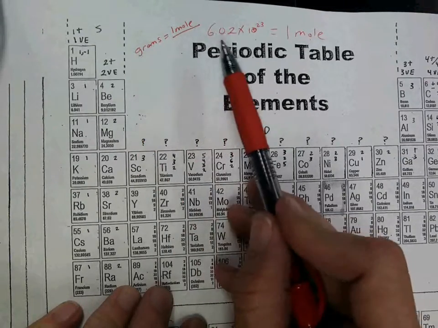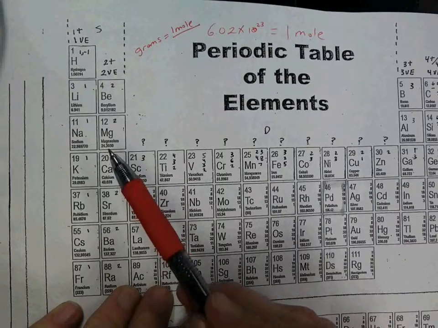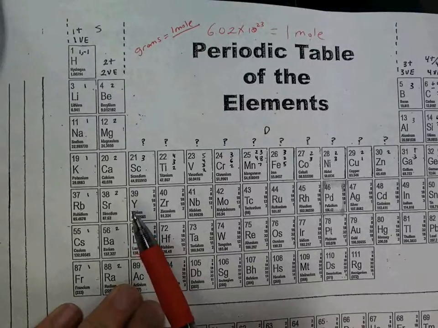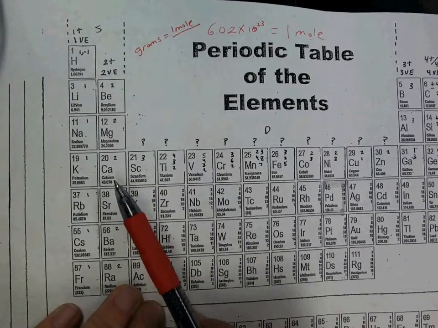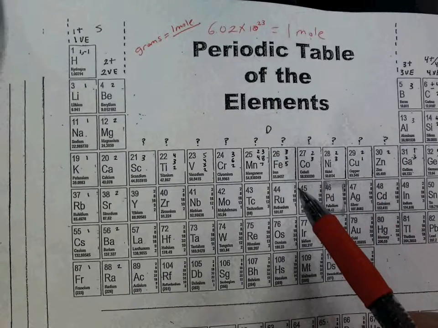And grams equal a mole. So if I had 9 grams, I would have a mole, and I would have that many atoms. But for magnesium, it would take 24 grams to make that 1 mole, or that many atoms. For calcium, it would take 40 grams to make a mole, or that many atoms.